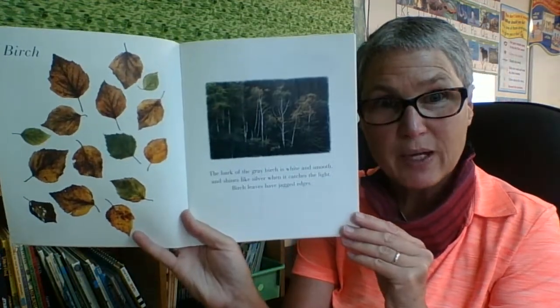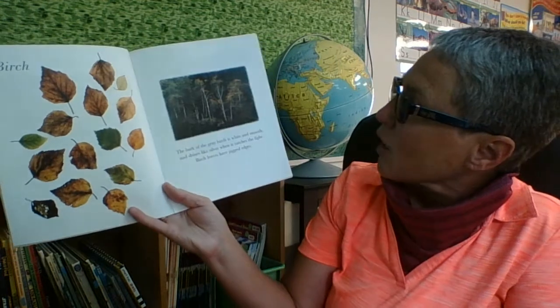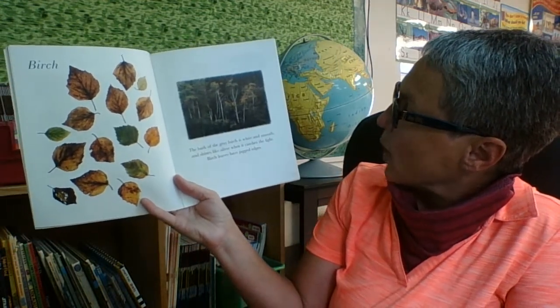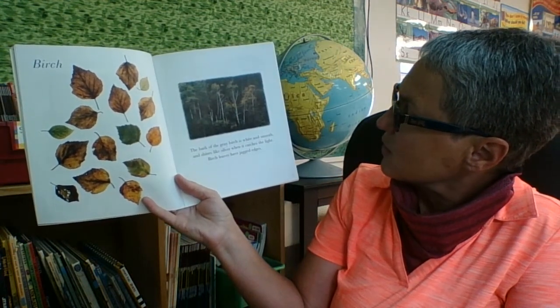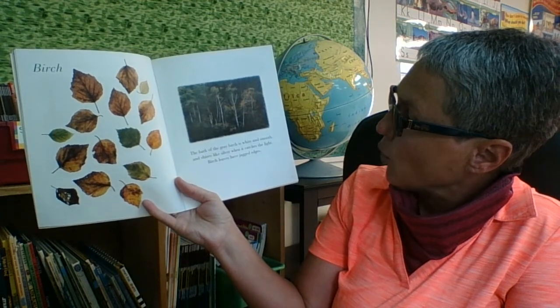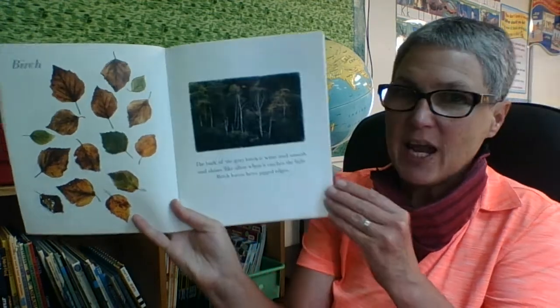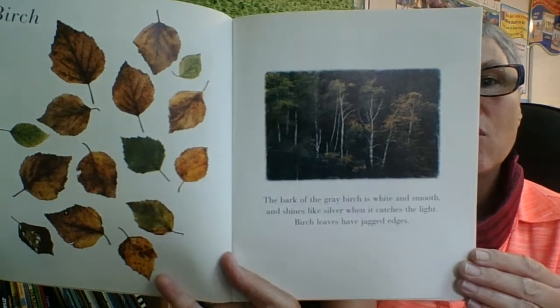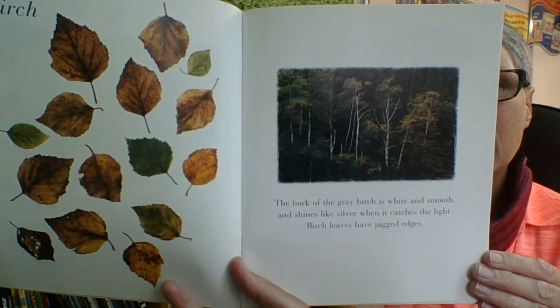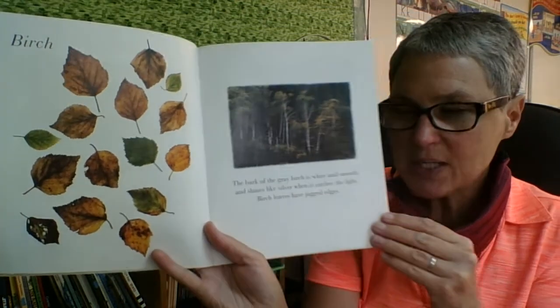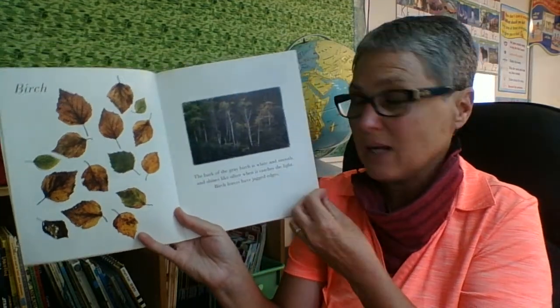The birch tree. The bark of the gray birch is white and smooth and shines like silver when it catches the light. Birch leaves have jagged edges. So if you go out into the woods and you find leaves with jagged edges, they just might come from a birch tree.